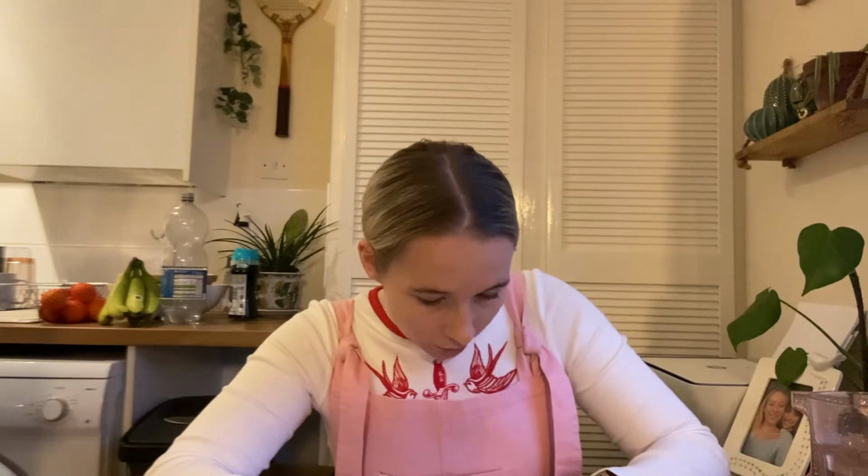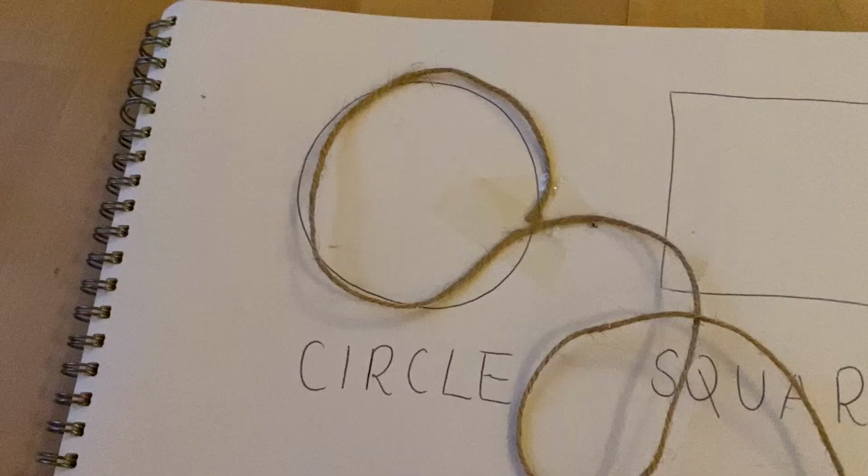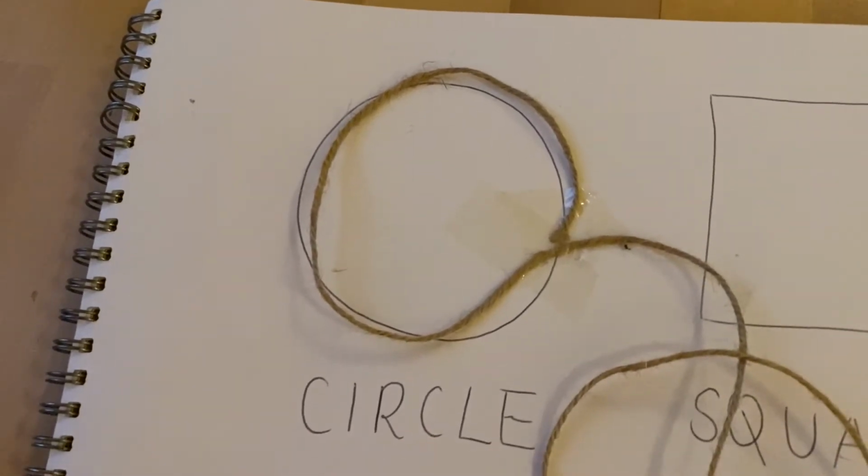So here we go. I'm going to start with the circle. It's quite difficult. You might need somebody at home to help you. You could also get a little bit of sellotape and stick down one end, just like this, and twirl it round. There we go. So here is our circle. And I would like you to do that with as many 2D shapes as you can think of.